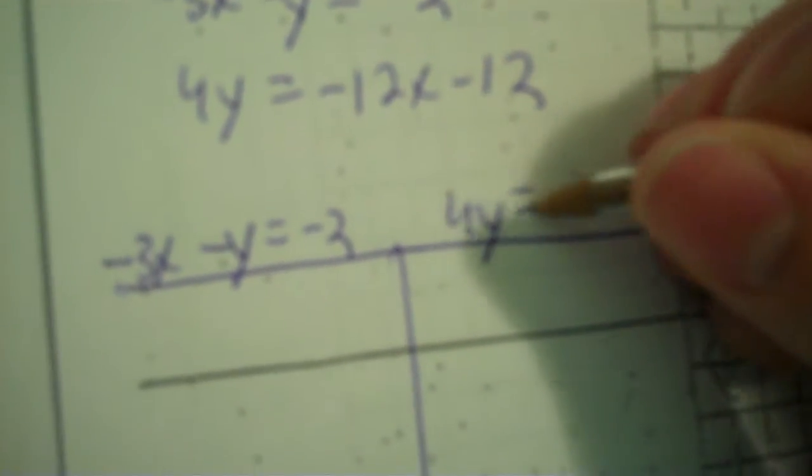Okay, this is 3.3. We're going to start with reviewing how to solve a system by graphing, then we're going to learn the second of the three methods. So negative 3x minus y equals negative 2, 4y equals negative 12x minus 12. Okay, so I'm going to make a table. Negative 3x minus y equals negative 2. 4y equals negative 12x minus 12.